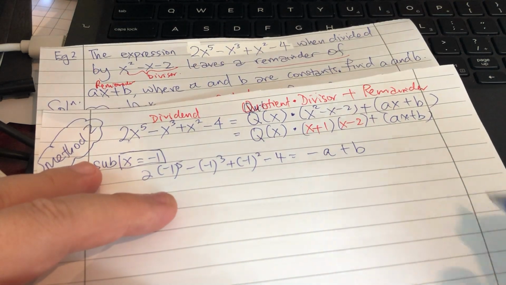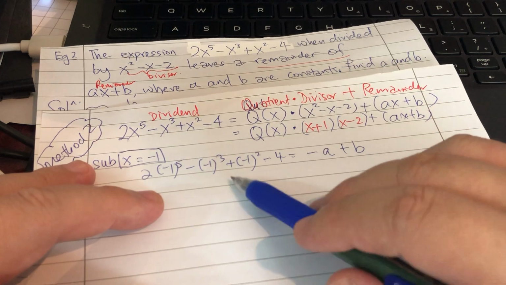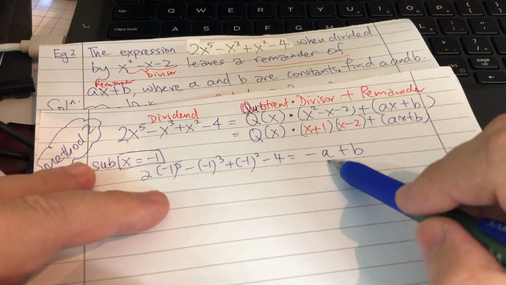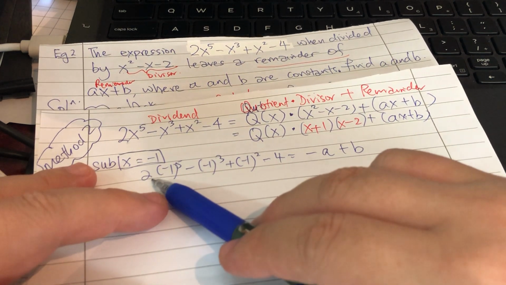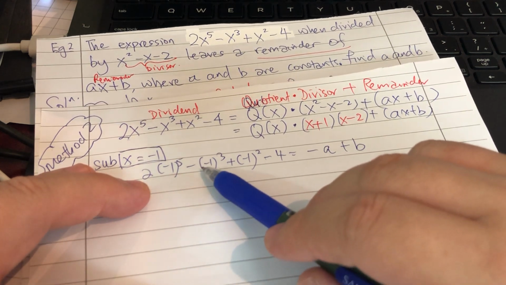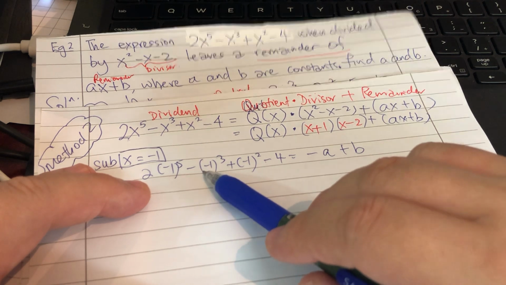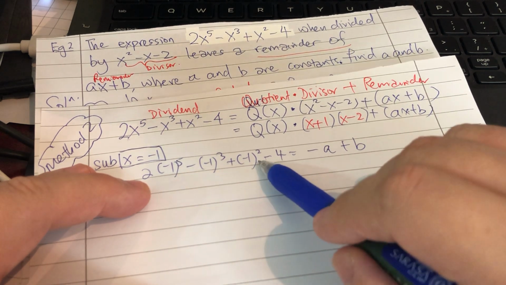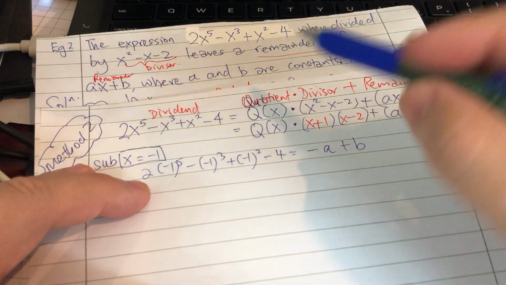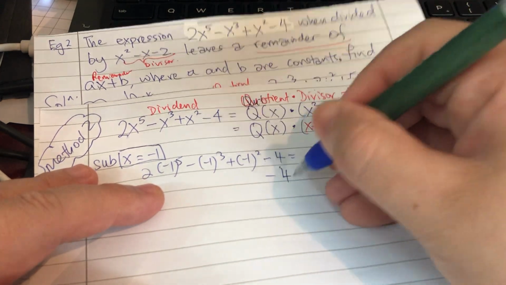Now this will give you one simultaneous equation. You need to form another one, but of course you simplify this first. So this is minus 2, minus 2, minus 1, 0, minus 4, so it's actually minus 4.